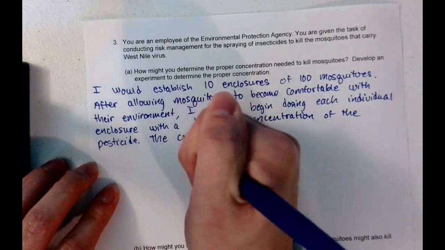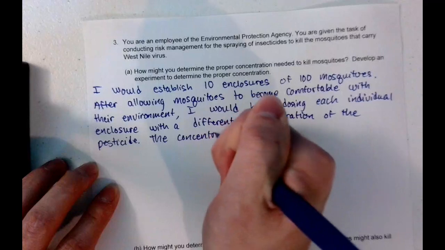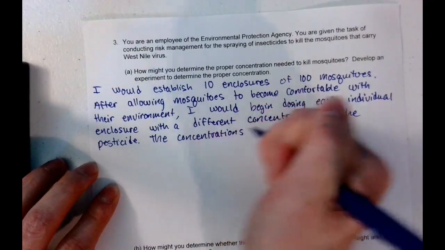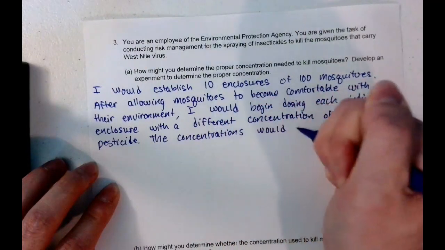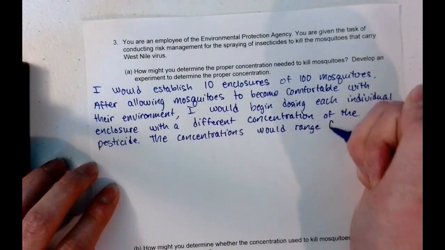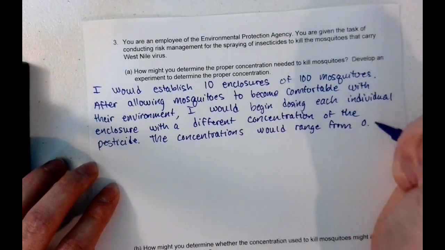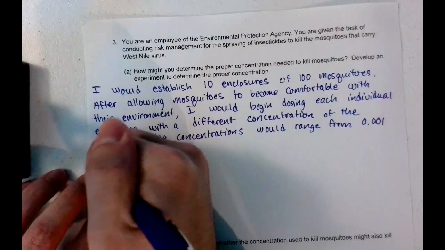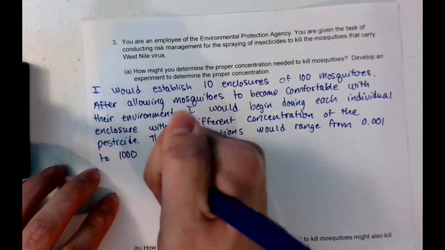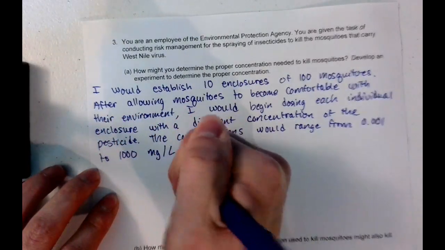The concentrations would range from, and you can pick, I'm going to pick from 0.001 to 1,000 milligrams per liter.